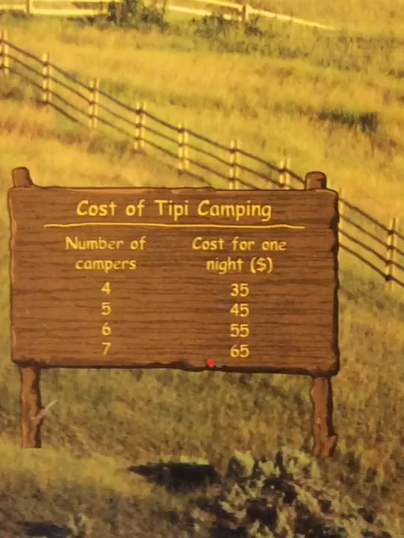We're going to call this our table of values. We've got a title right here, cost of teepee camping. We've got some values here, which are the number of campers. So if you have 4 campers, it's right there. If you have 5 campers, 6 and 7. And along the lines of this table of values, 4 campers would be paying $35 for one night. As you can see, the title is labeled cost for one night. If there are 6 campers camping, how much would it cost? Hopefully you said 55, because that would make you right. And 7 would be 65.